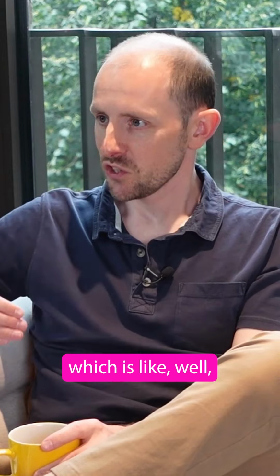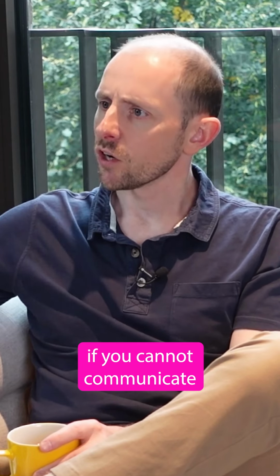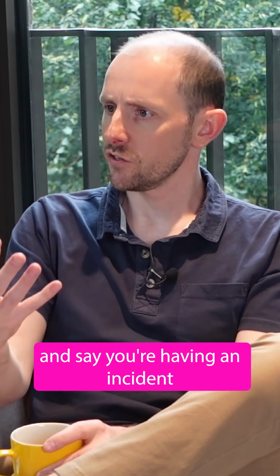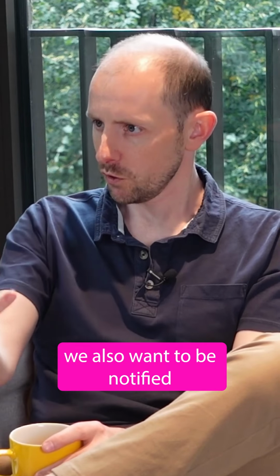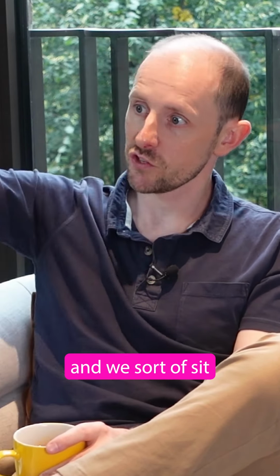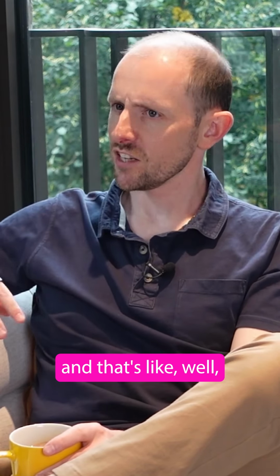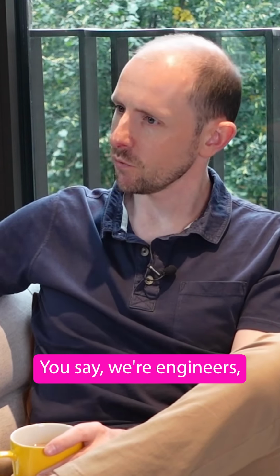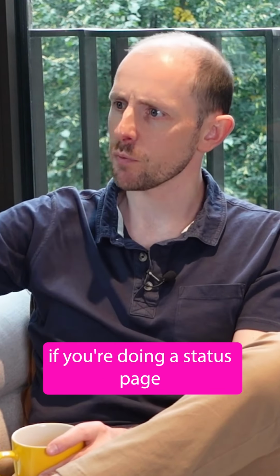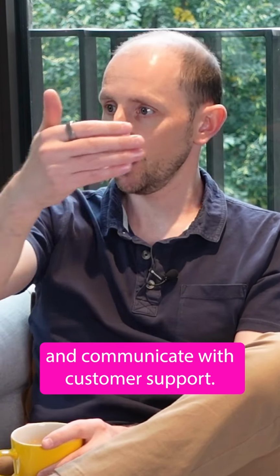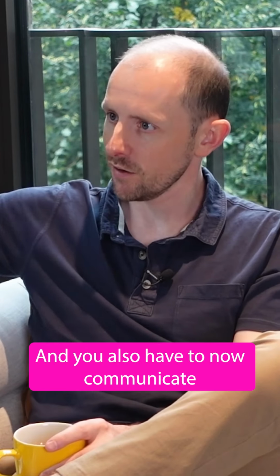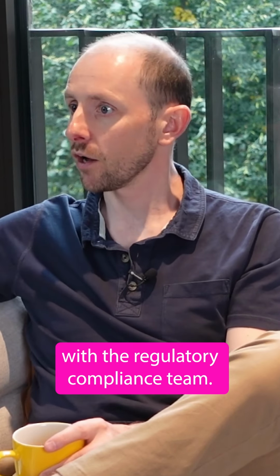Then there are other workflows, like the regulators. If you're going to communicate with your customers and say you're having an incident and it's public, we also want to be notified, because we're the regulator and we sit across all of the banks. How would you implement that? You say, well, engineers, while you're on call, if you're doing a status page, now you have to do that and communicate with customer support. And you also have to now communicate with the regulatory compliance team.